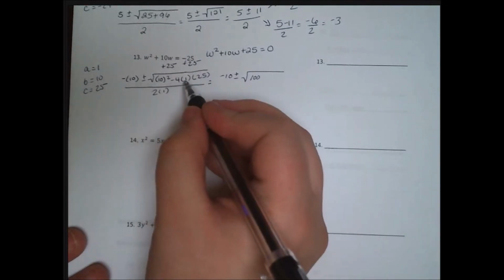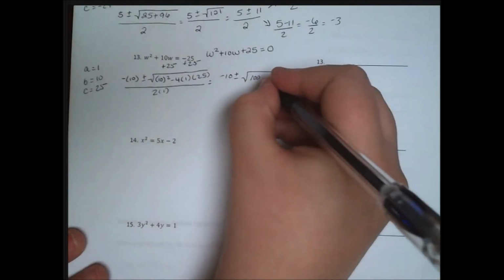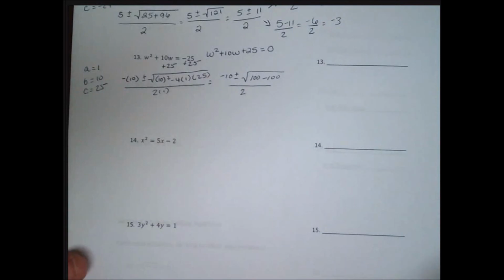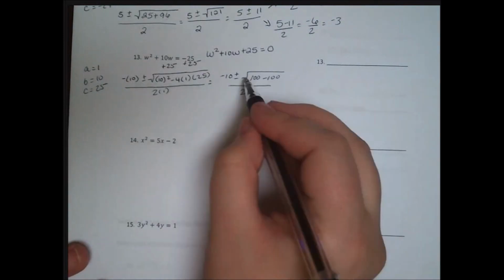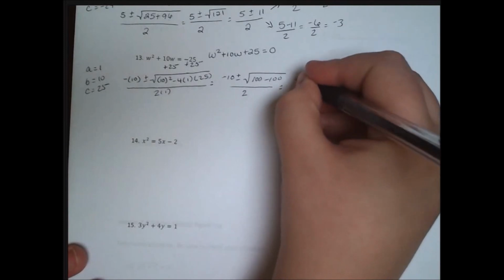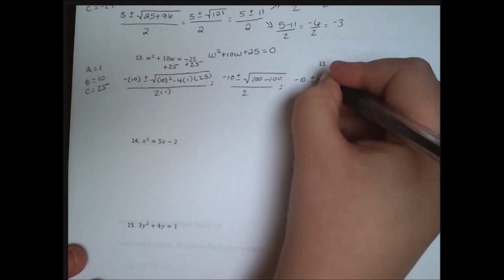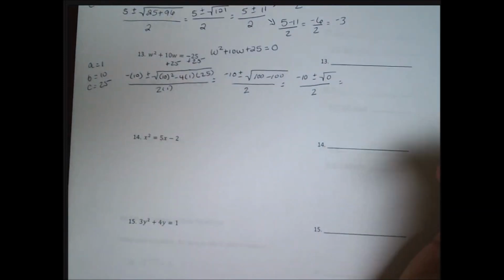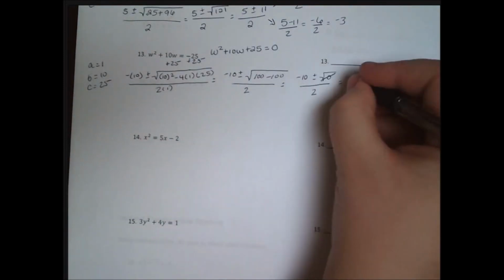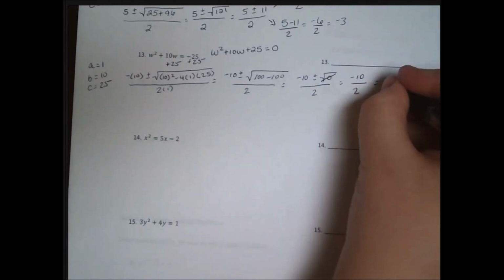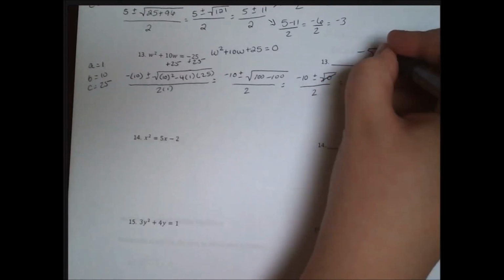Negative 4 times 1 is negative 4. And negative 4 times 25 is negative 100 over 2, because 2 times 1 is 2. So when you subtract those two 100s, that's going to leave us with the square root of 0, and the square root of 0 is just 0. So this is going to go away and leave us with negative 10 over 2, which is negative 5.